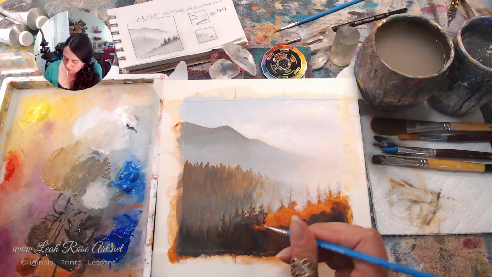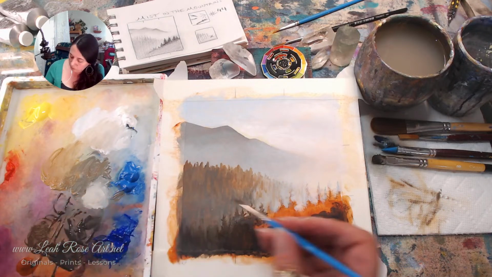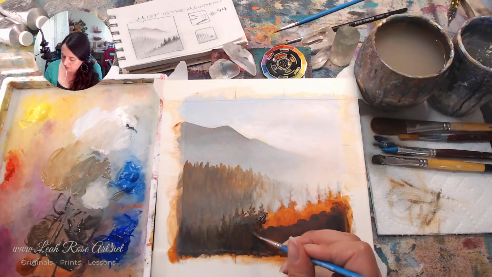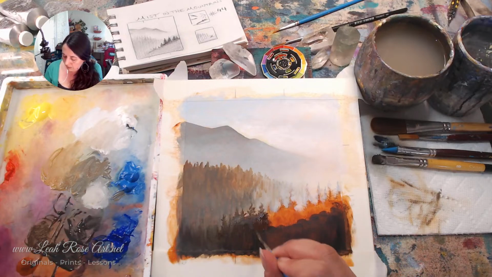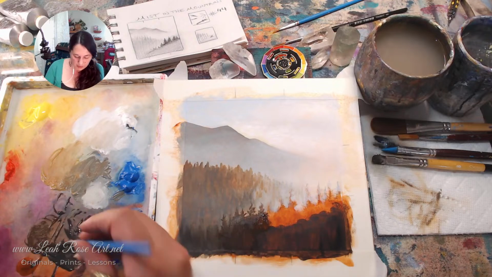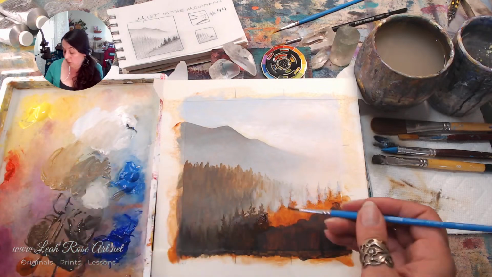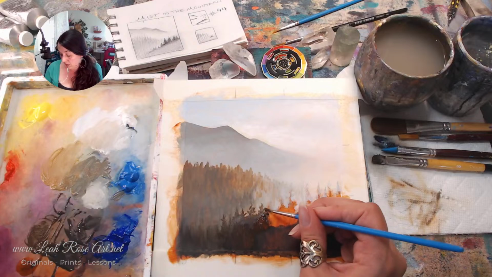If you want to do that, I would recommend doing it with your script or your liner. Unless you're really that amazing with your technique. I mean, you do you.